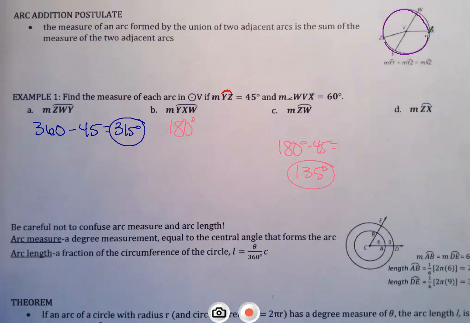It'd go down because it's a minor arc, named with 2 letters. If the arc is half the circle or larger, it always has to have 3 letters. If it's just the 2 letters, we know it's the minor arc.